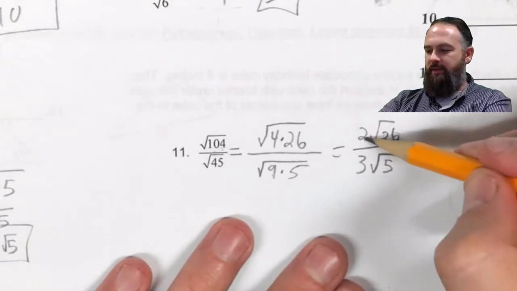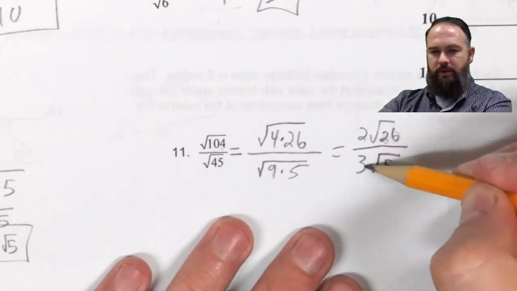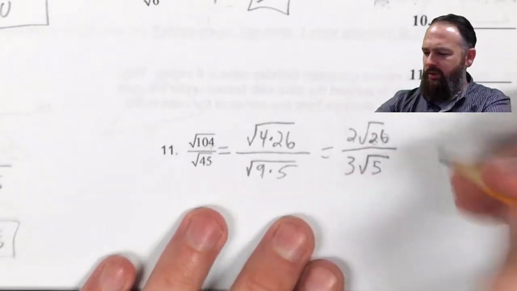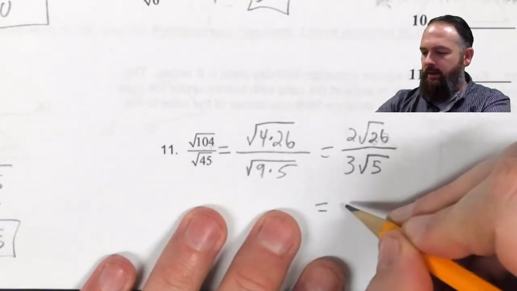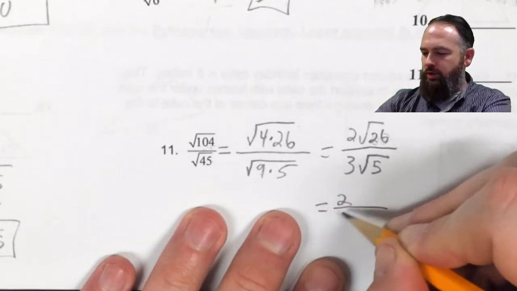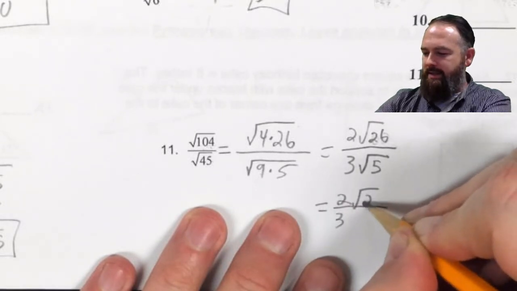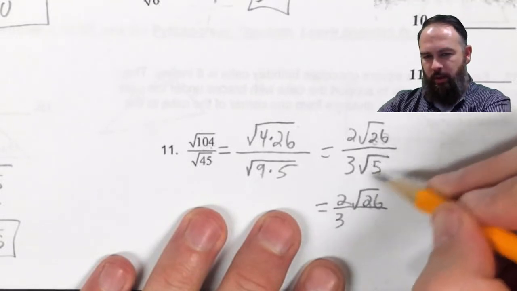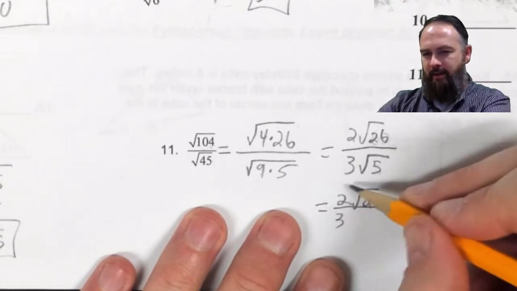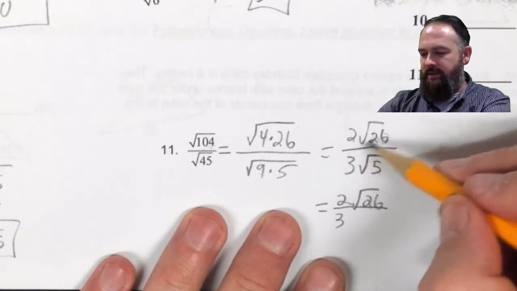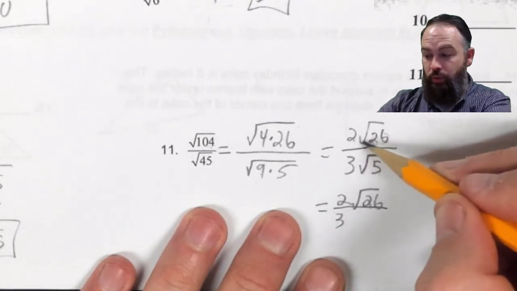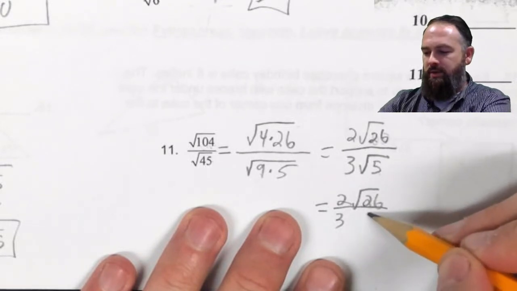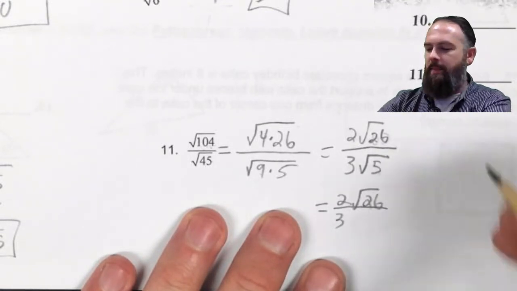Now, I want to go ahead and see if I can reduce here. 2 and 3 don't reduce. 26 and 5 don't reduce. Let's go ahead and rationalize now. Now, when I rationalize, remember everything except for the radicand, the entire radical symbol on bottom get copied down exactly like they are. You can see I've still got 2 root 26 over 3 and 2 root 26 over 3. The only thing that's missing here is this empty spot.